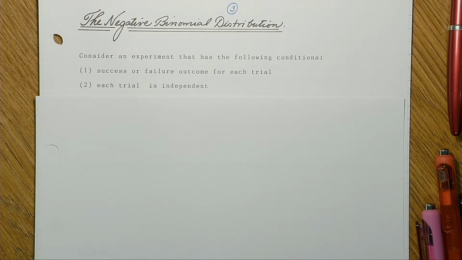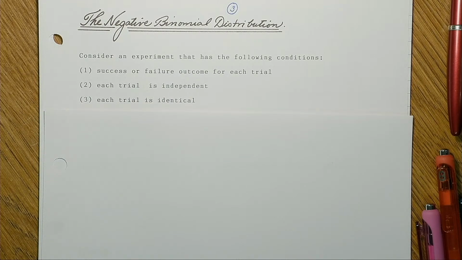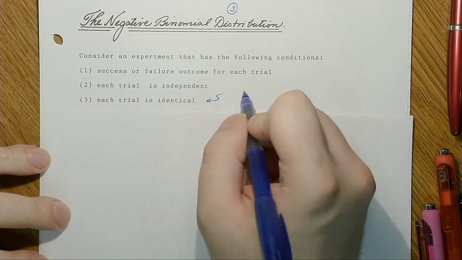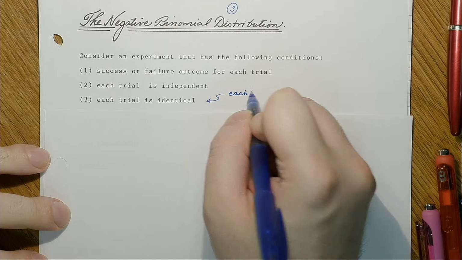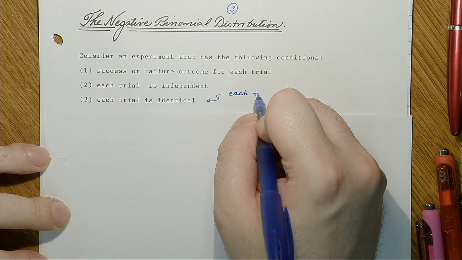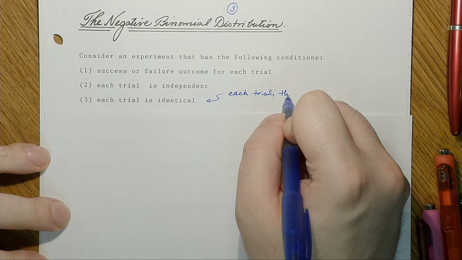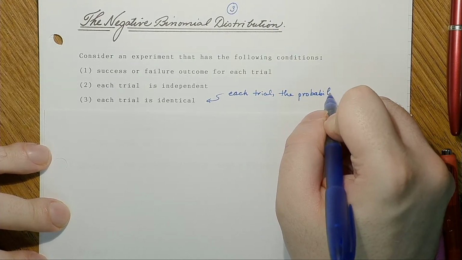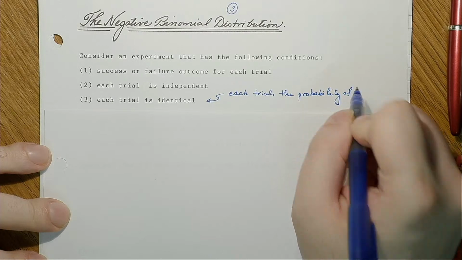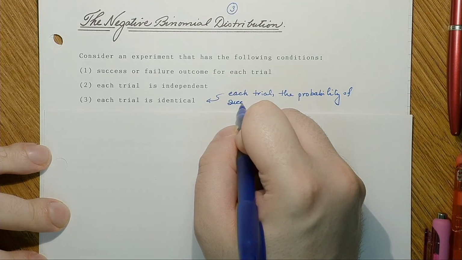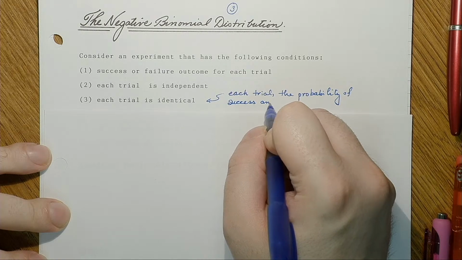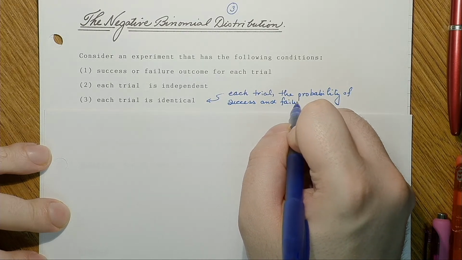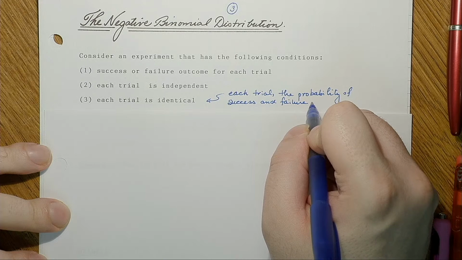And lastly, each trial is identical, meaning that for each trial, the probability of success and failure is unchanging.